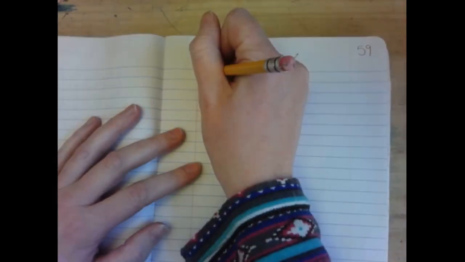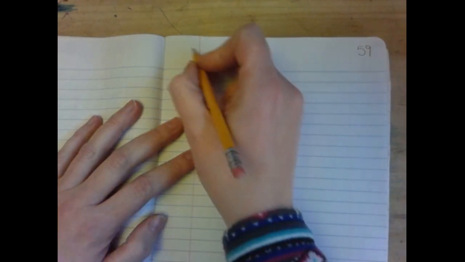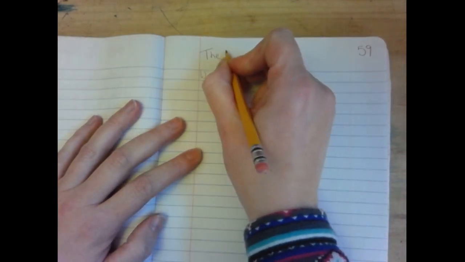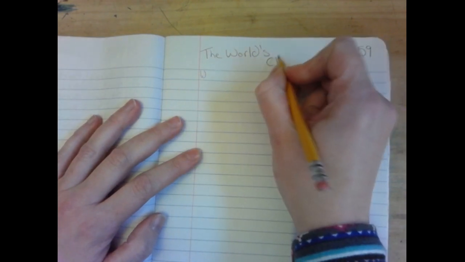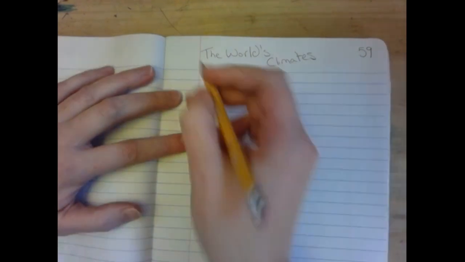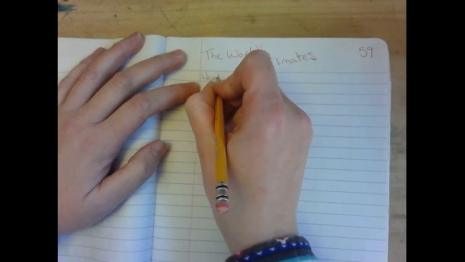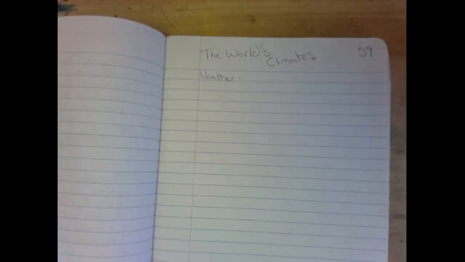And I'm going to first start with our definition for weather. Oh, one thing that I forgot is my title. The world's climates. All right, now for my first definition, which, like I said, was weather. Now, we need to know weather in order to be able to start to figure out climate.